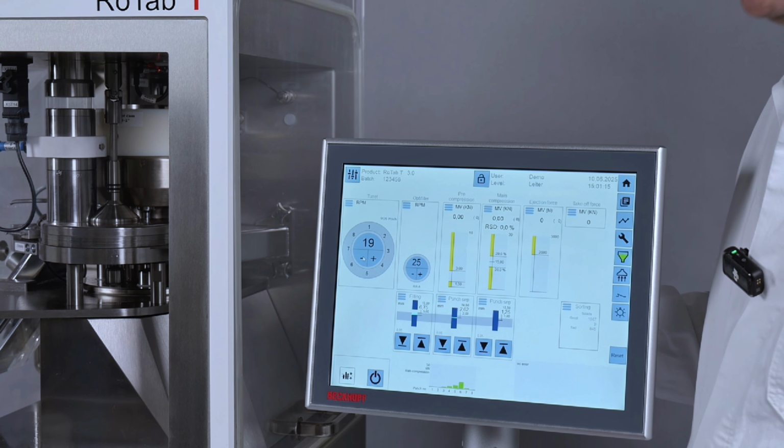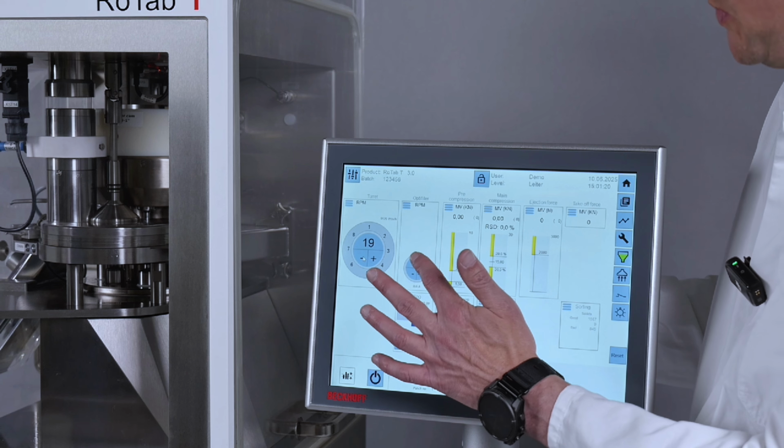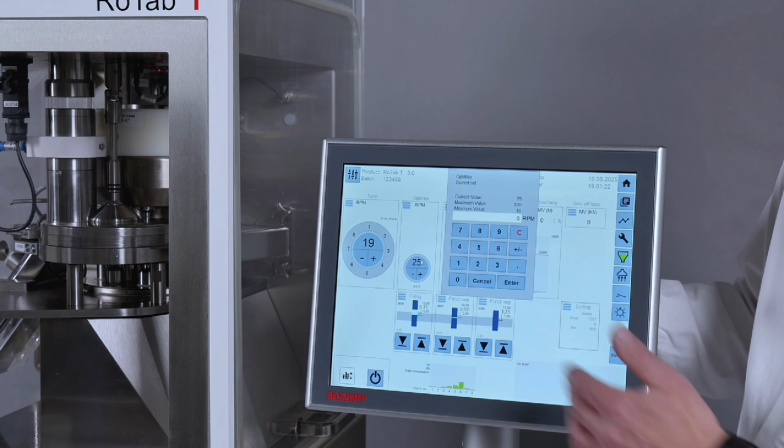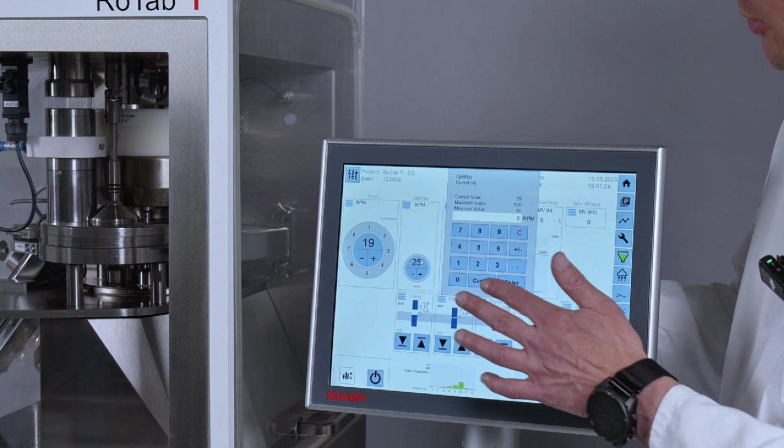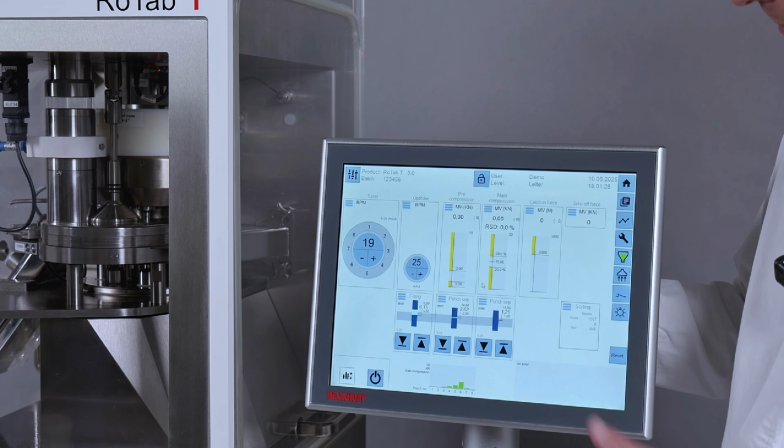In the next field, you have the control about the OptiFiller. So it's the same like for the turret speed. If you tap here on this field, you get this pop-up menu and you can change the speed, or you can do it by this plus and minus button.